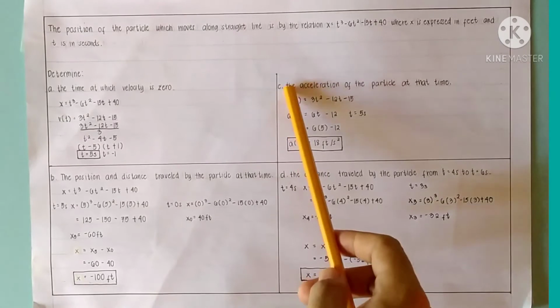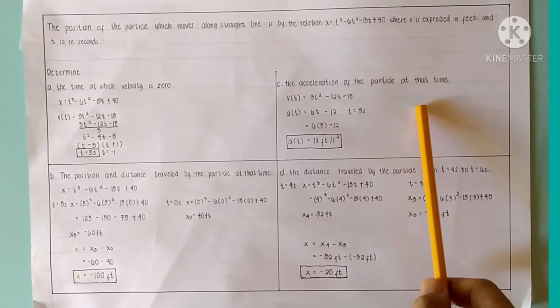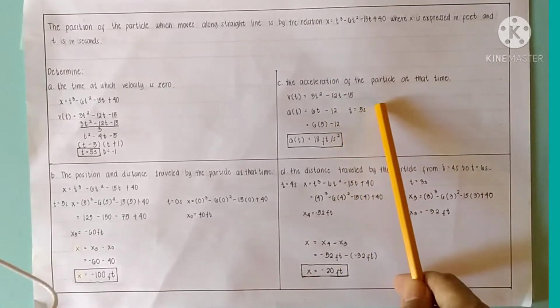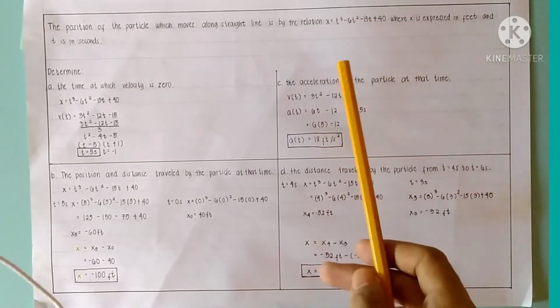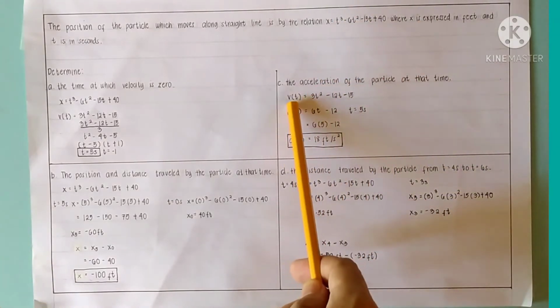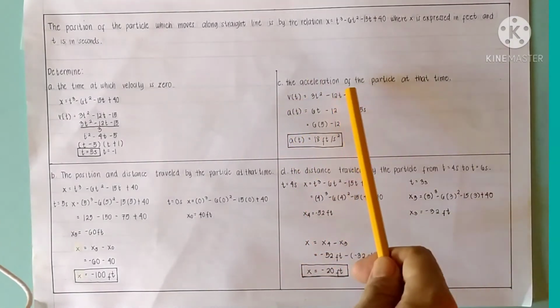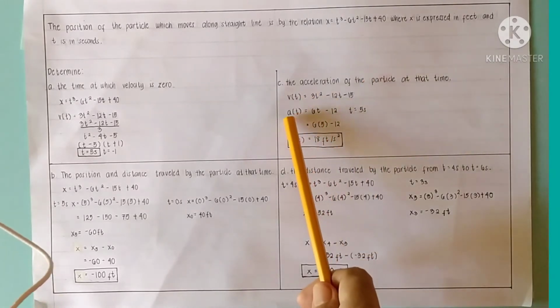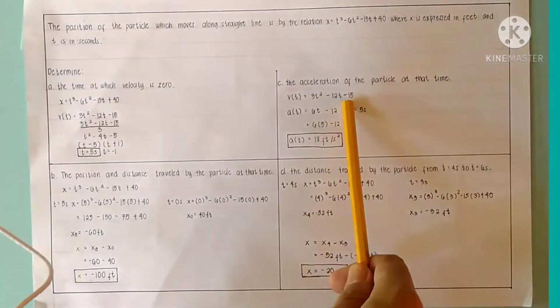So, let's proceed to problem letter C, the acceleration of the particle at that time. What we are looking for here is acceleration. To get the acceleration, we have to get the second derivative of the distance. Since we already got the first derivative of the distance, which is the velocity, equals to 3t squared minus 12t minus 15, we will derive the velocity again to get the acceleration equation.